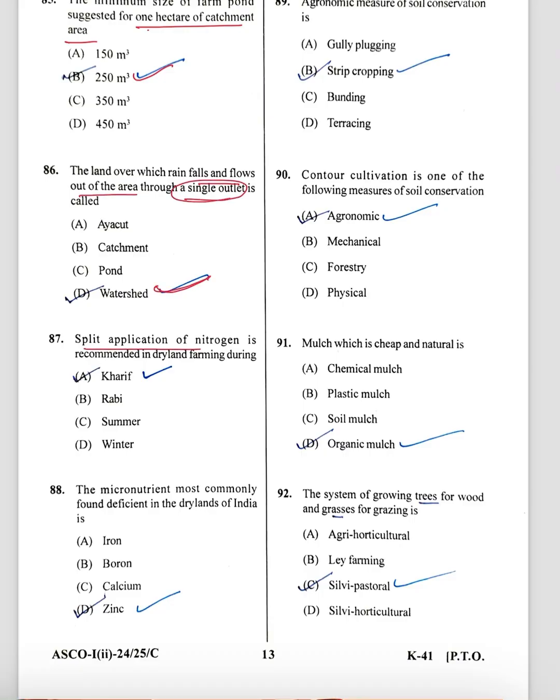And split application of nitrogen is recommended for dryland farming during the kharif season, because in other seasons you cannot get enough water to go for split application. So in the kharif season you can go for split application. Then the micronutrient mostly deficient in dryland areas is basically zinc. Then for agronomical measures of soil conservation, strip cropping is the agronomical measure, because the other three are mechanical measures.